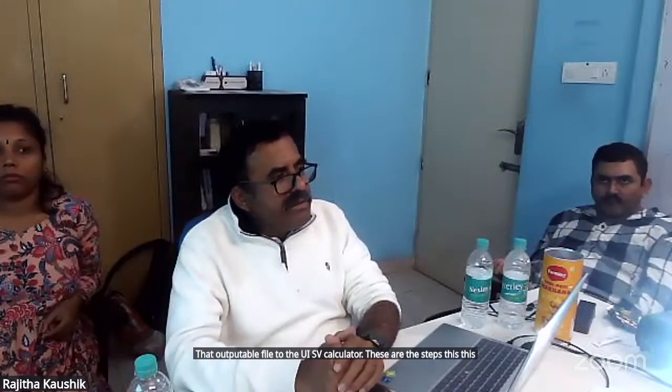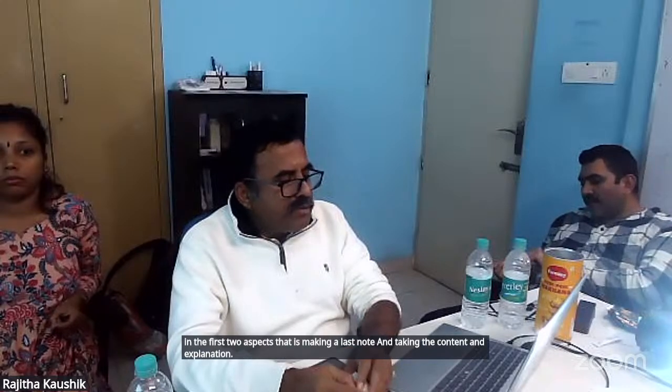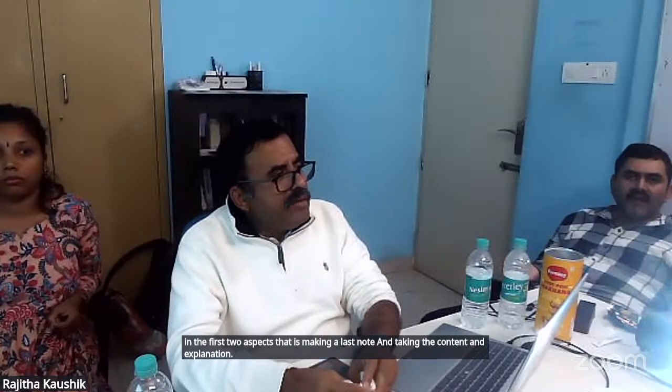An outputable file to the UI has to be made. These are the steps. This is the first two aspects, that is making a class note and stitching together, taking the content and explanation. Till that, this app does. There is a third step for us, which is to stitch all that into a presentable thing for any student who wants it, by putting it in the database.